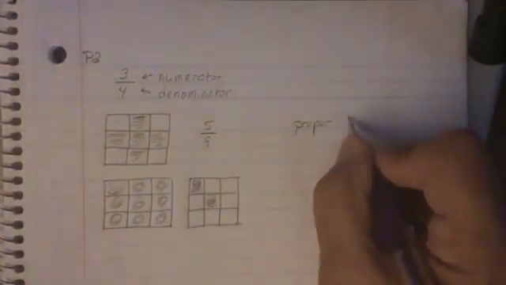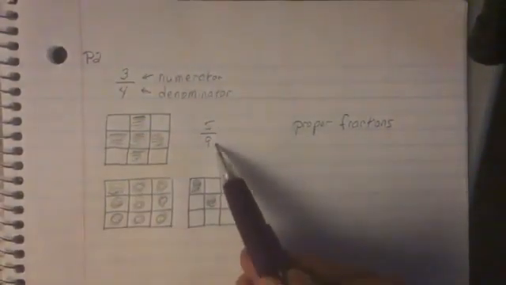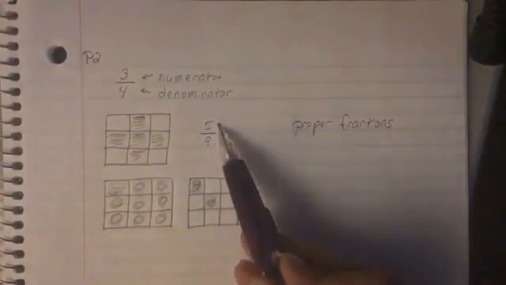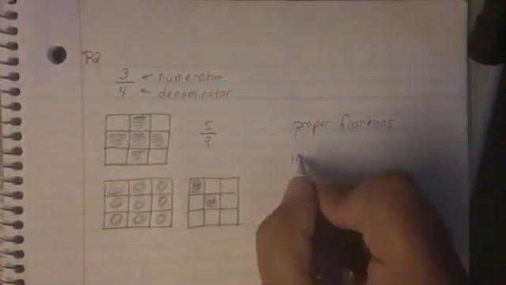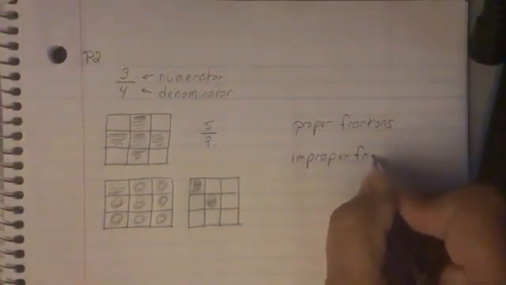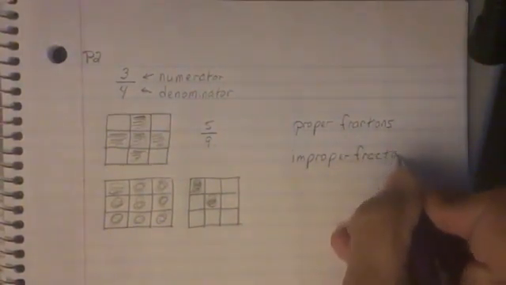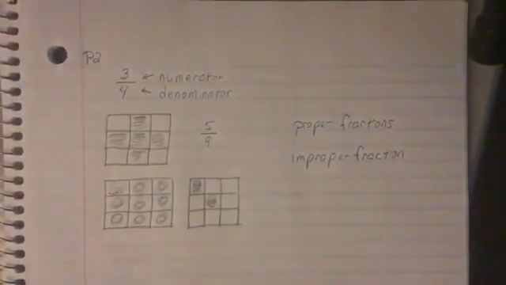proper fractions. Proper fractions is when you have a numerator that is smaller than the denominator. Here, the 5 is smaller than 9. We also have something called improper fractions. An improper fraction is when the numerator is bigger than the denominator.